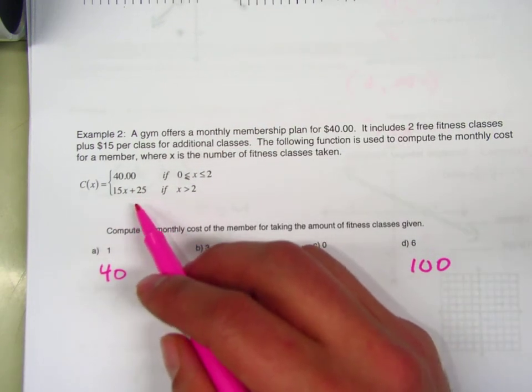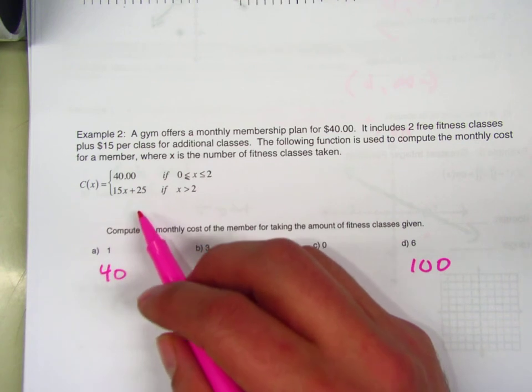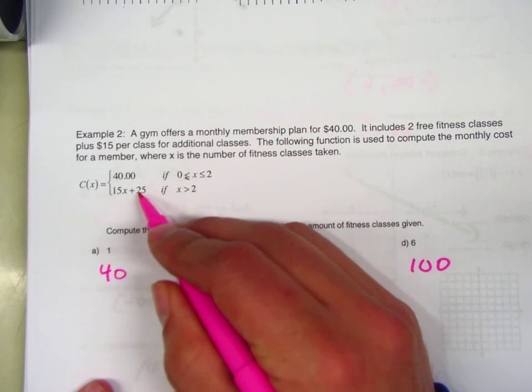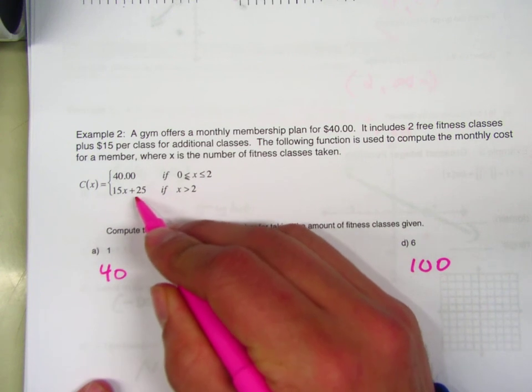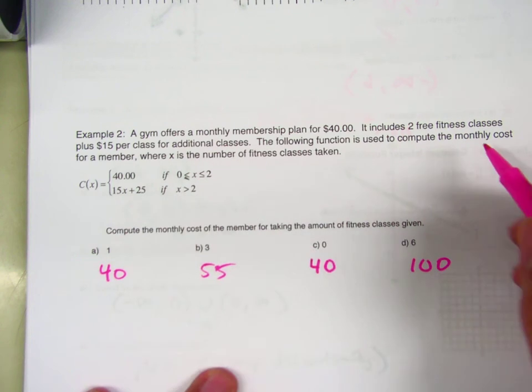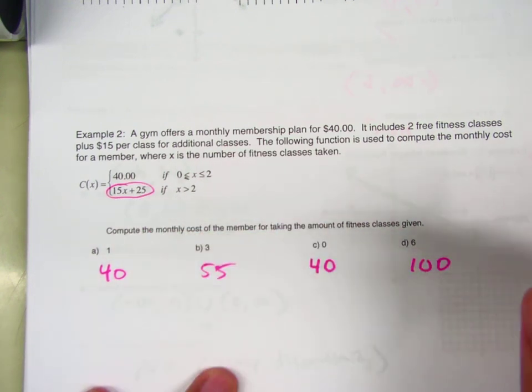You're already paying 40 for classes. So below, add 15 for each. But it's actually going to be... hold on, let's make this work. Whoever typed this, I think, typed that incorrectly.